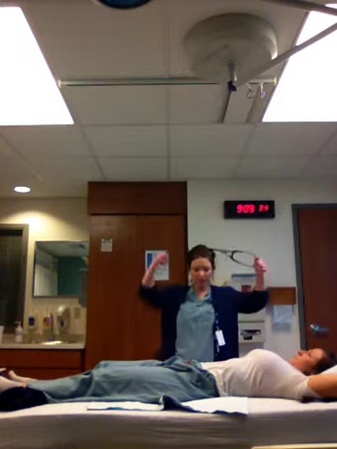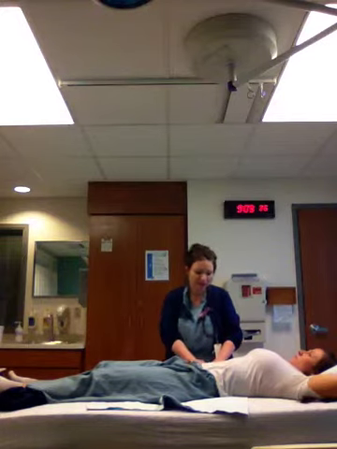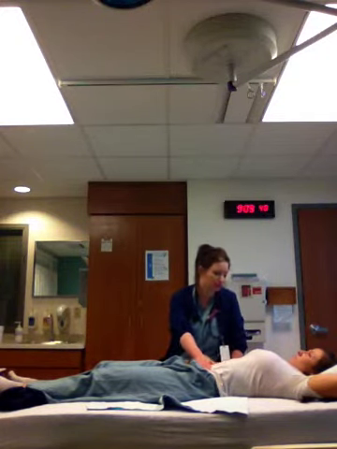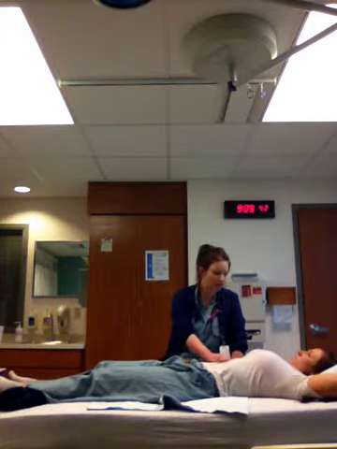Next, we're going to do palpation on her abdomen. And first off, I'm just checking for any kind of tenderness in any of the quadrants. Do you have any issues with, or is that uncomfortable?